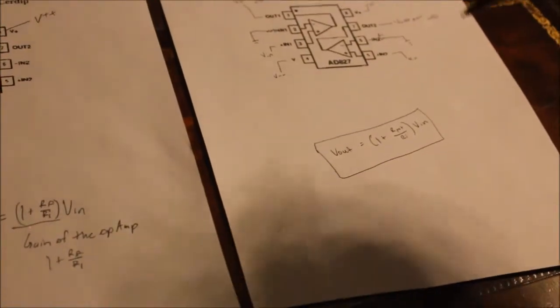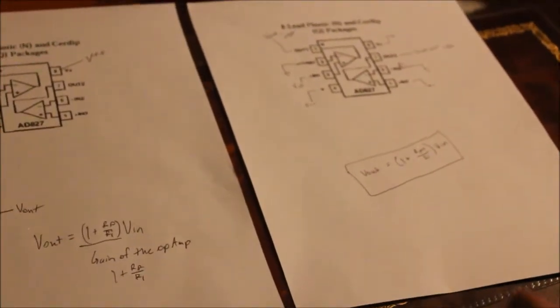So you can see this equation right here. Now the potentiometer is going to allow us to change the gain, which gives us more voltage output or less voltage output, which in turn will make the volume either louder or quieter, which is going to be the goal of this circuit.